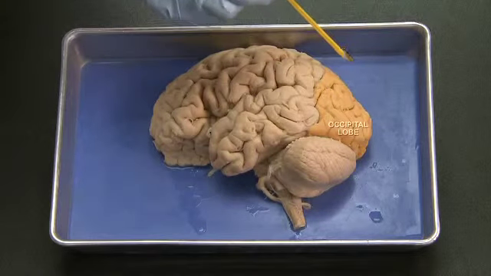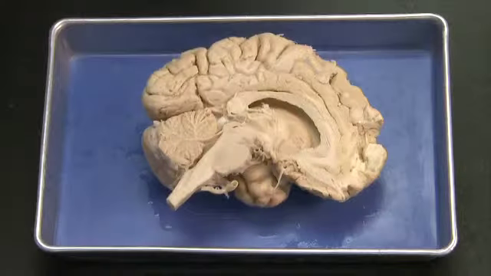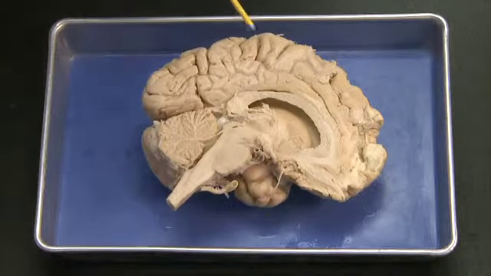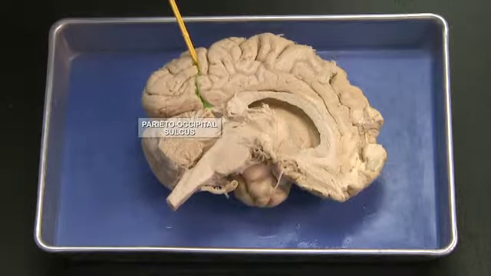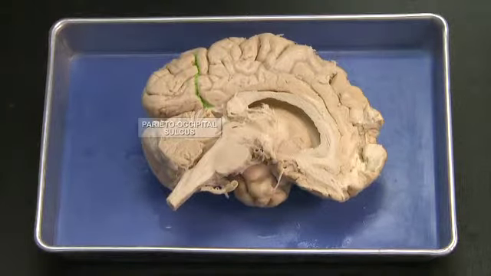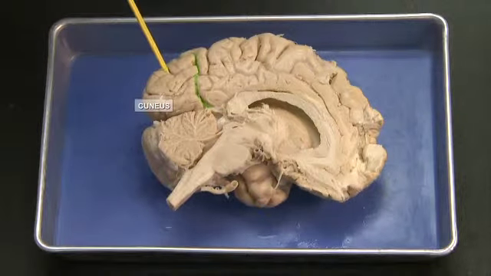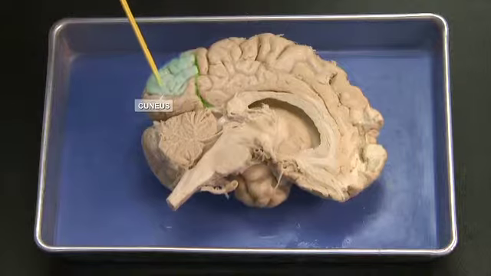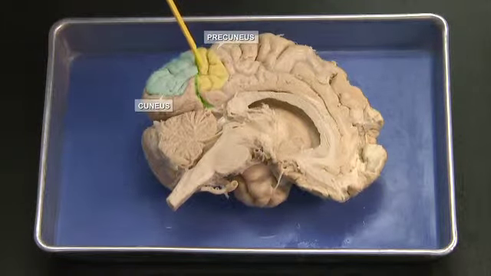Occipital lobe is related to vision, and gyri and sulci associated with this lobe we will show on a mid-sagittal view of the brain. Here we can see the border between parietal and occipital lobe, and that border is called the parieto-occipital sulcus. This sulcus also separates the region called cuneus of the occipital lobe from the precuneus, which is in the parietal lobe.